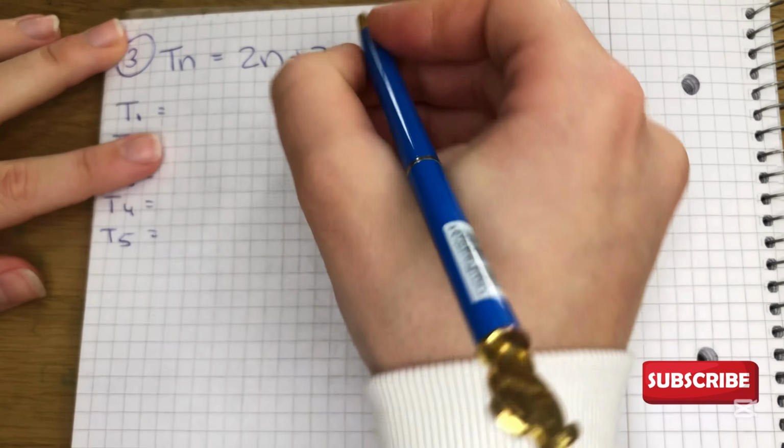T5, to find T5, we'll replace the n with 5. So 2(5) plus 3. So 2 multiplied by 5 is 10, and 10 plus 3 is 13, and this is our fifth term. So then our sequence should be 5, 7, 9, 11, and 13. And this is our sequence. Well, it's pretty much straightforward.